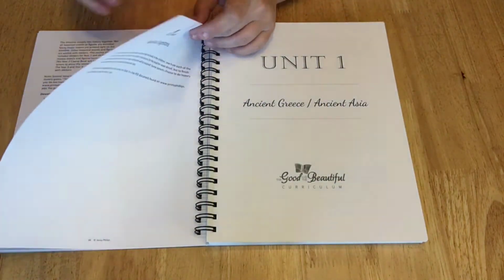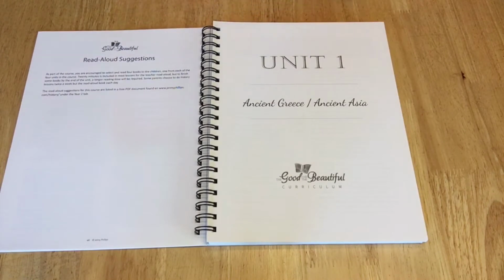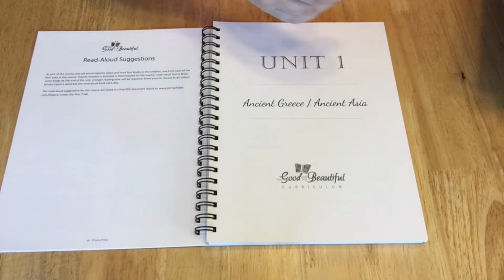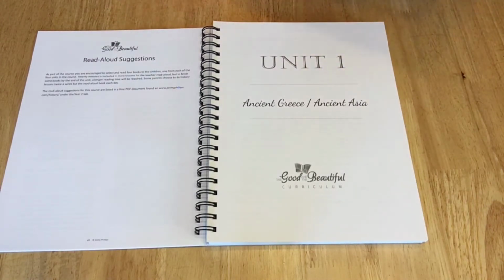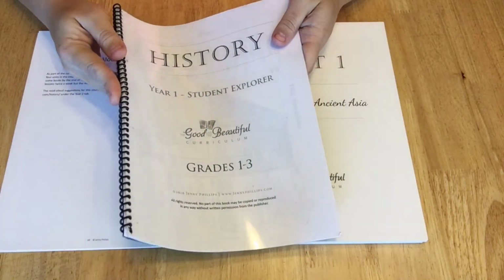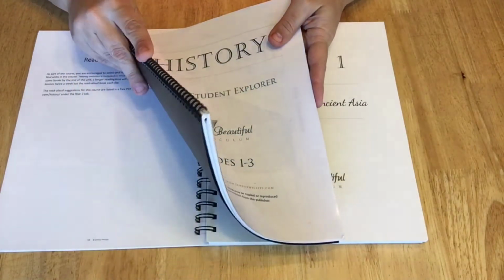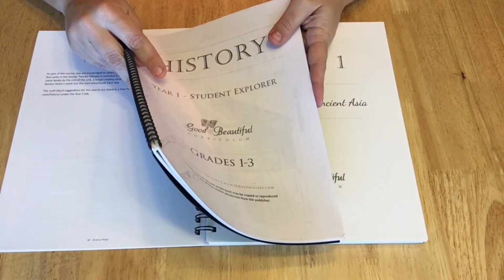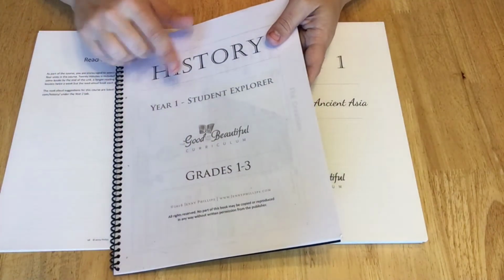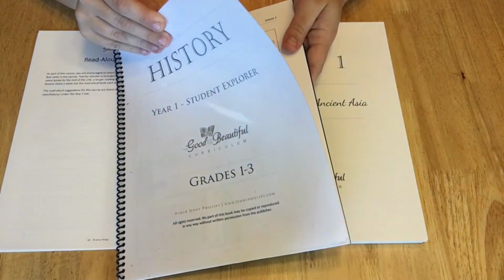And the Student Explorers, let me, I wanted to get out their year one Explorers just to show you. So I had this printed and bound, sorry, at Office Depot, I think? Yeah. I didn't print it there. I printed it at home and I had it bound at Office Depot.